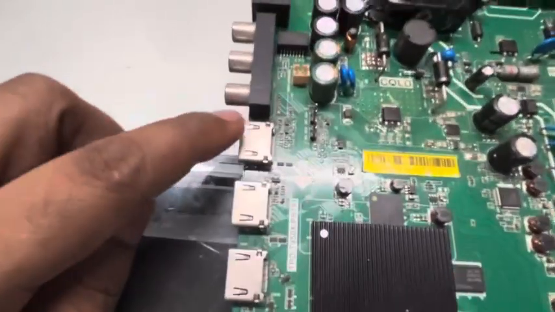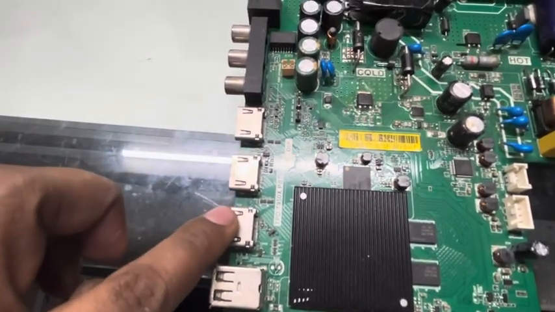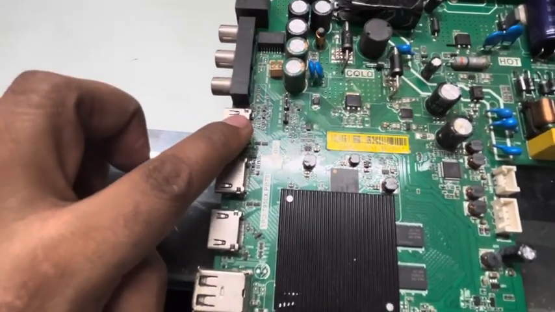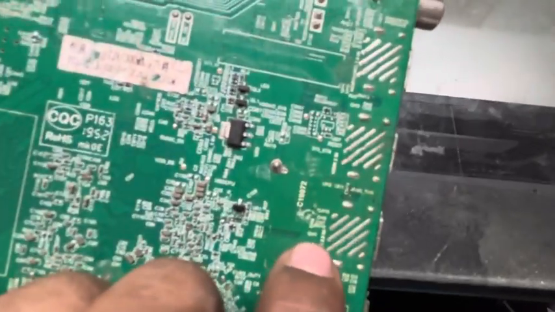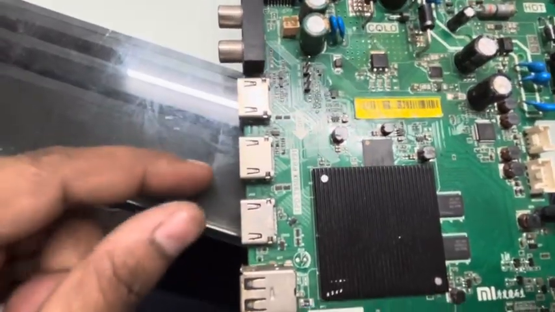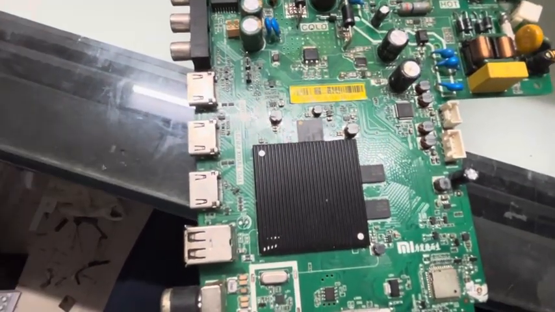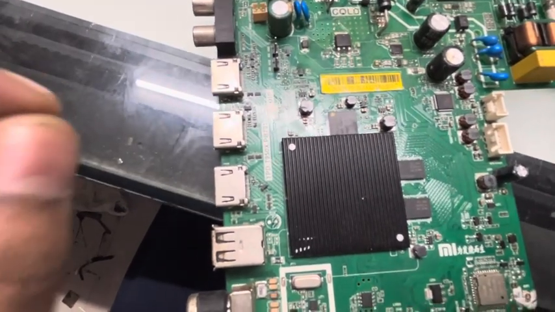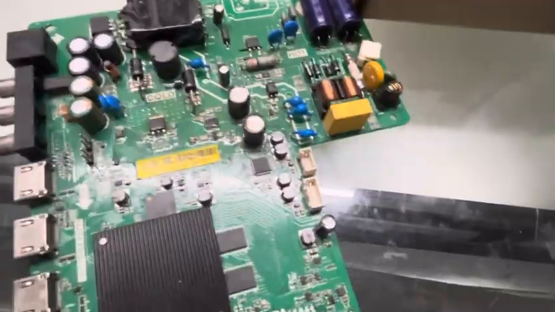And one more thing, if this motherboard has 3 HDMI ports, you won't get the UART on all 3 HDMI ports. You only get it where they mentioned UART. Here, this last port only works like a UART port. If you connect to another port and try to read the serial data, you won't get any data. So you must know the exact serial port of your motherboard.